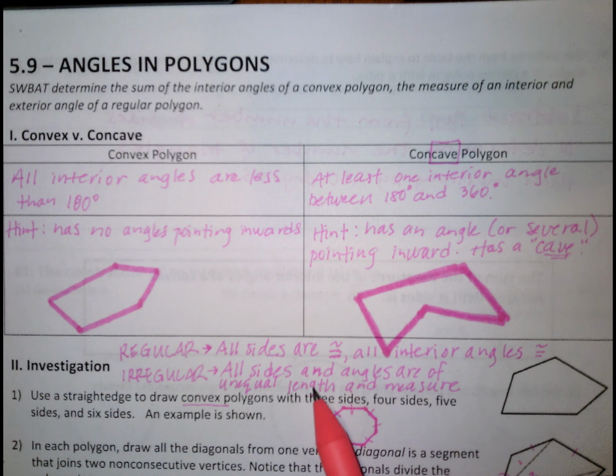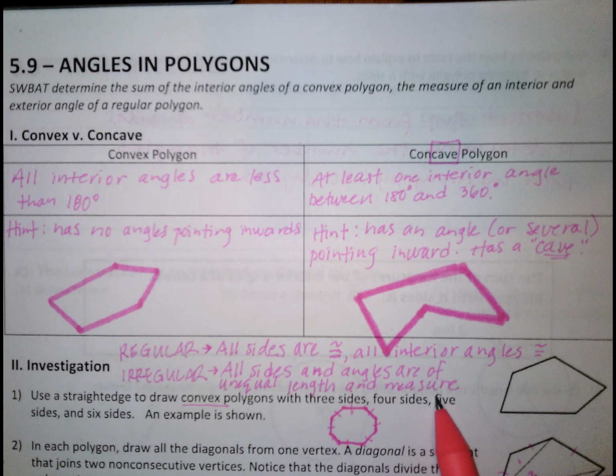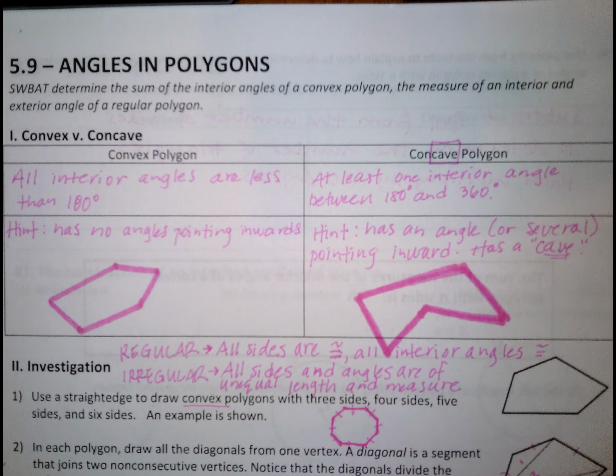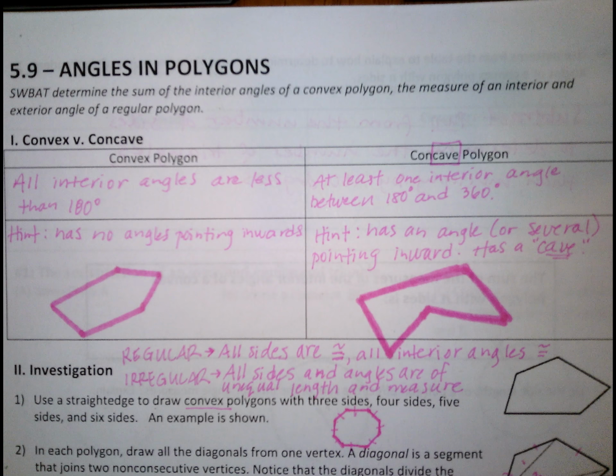An irregular polygon is one where all the sides and angles are of unequal length and measure. So a scalene triangle would be considered an irregular polygon, as would perhaps a parallelogram or any quadrilateral or any polygon with different sides and angle measures.